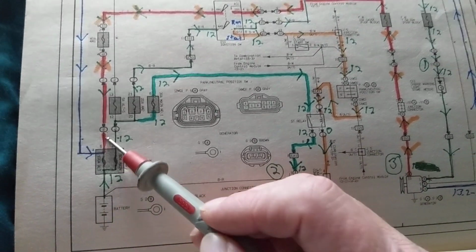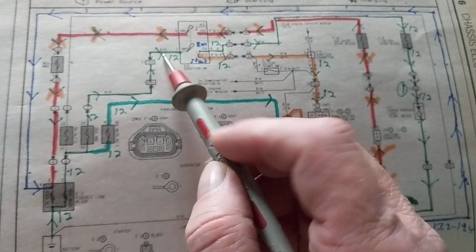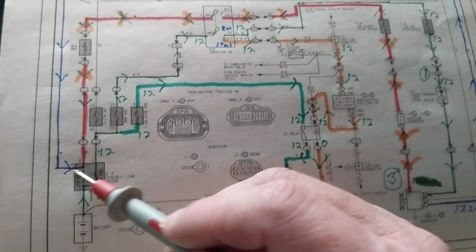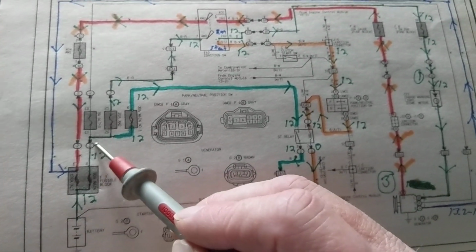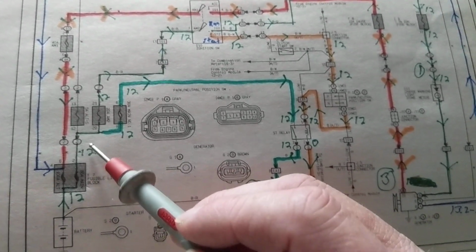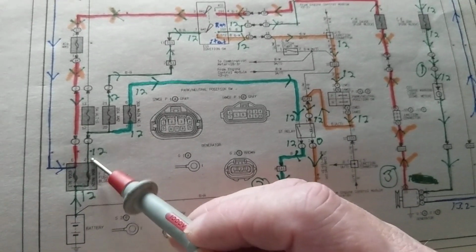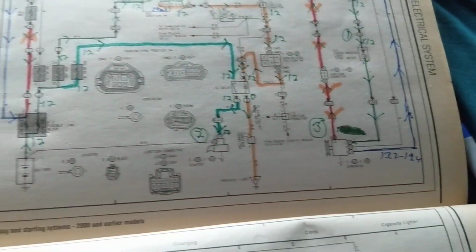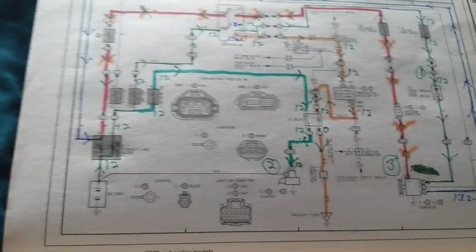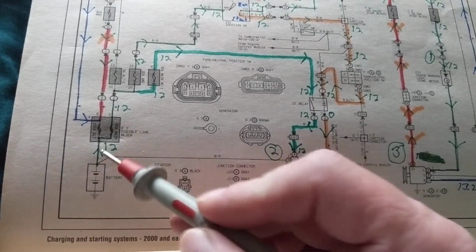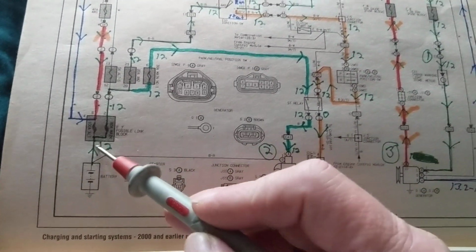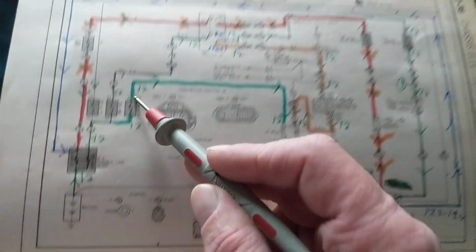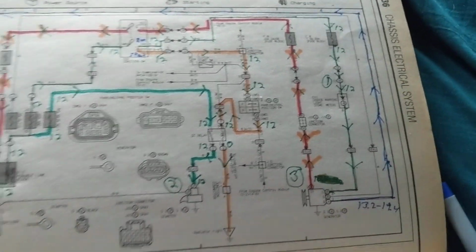So when that happens, here's the path. Here's the path over here. The path over here from the battery. The battery is still going to come on, and it's going to tell you right here that you have a problem. The charge is not working. Why? Because this fusible link opened up. You still have a path from the battery to send current through this one.